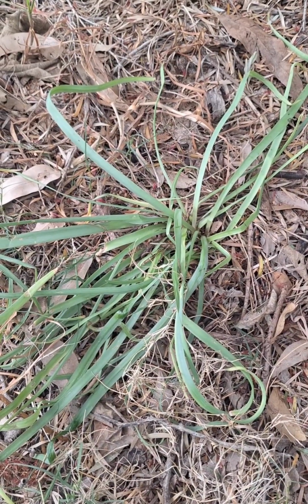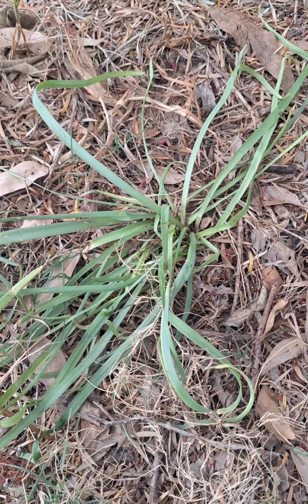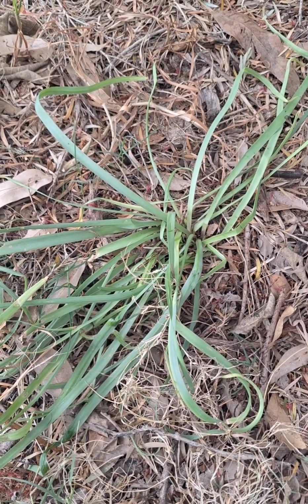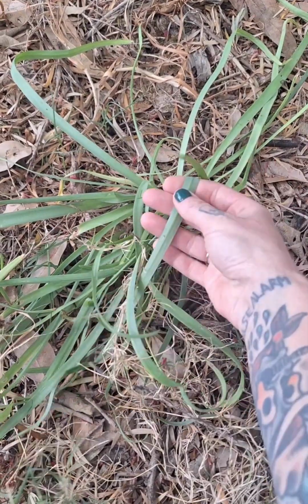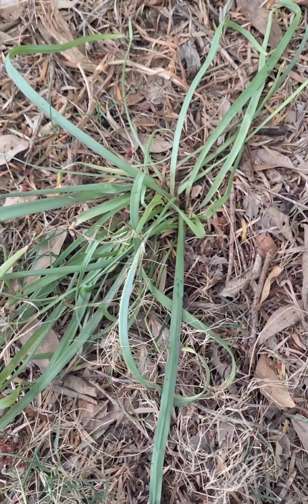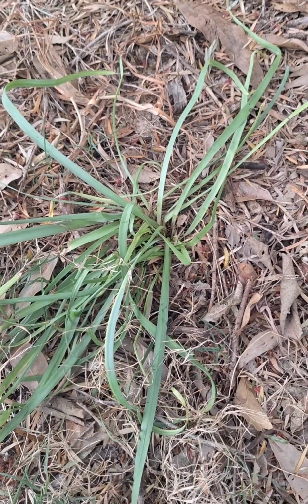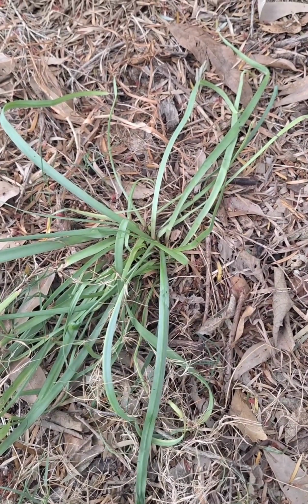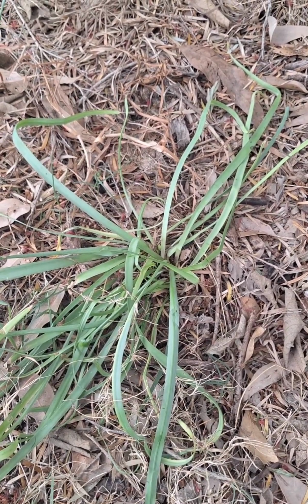This is an onion weed, or the botanical name is Asphodelus fistulosus. It's a common weed here in Sydney Park. It has these soft, floppy, waxy feeling leaves, and it does have a flower which can grow to about 80 centimetres, and they're usually white, sometimes pink.